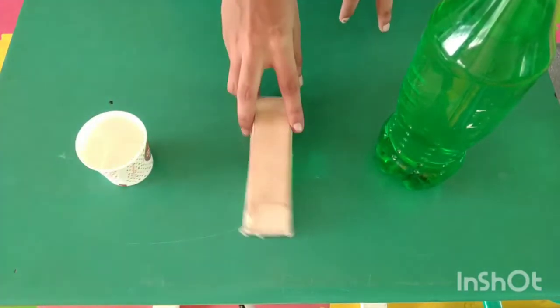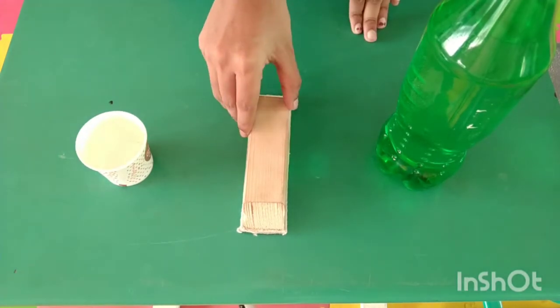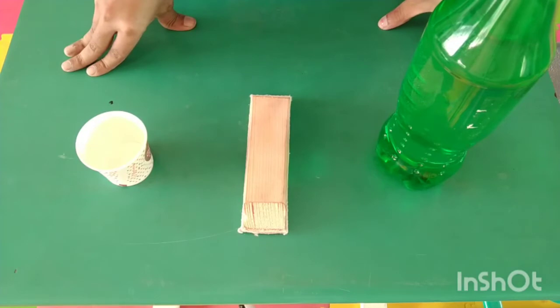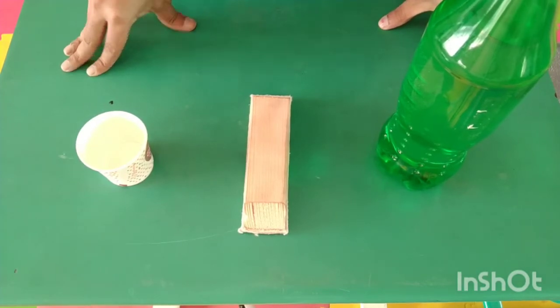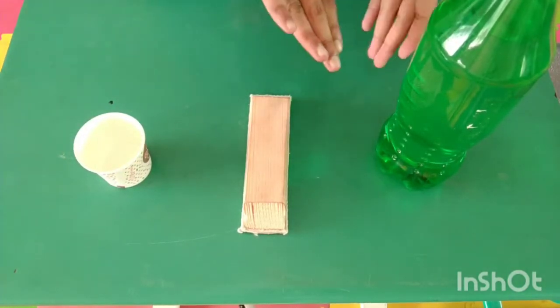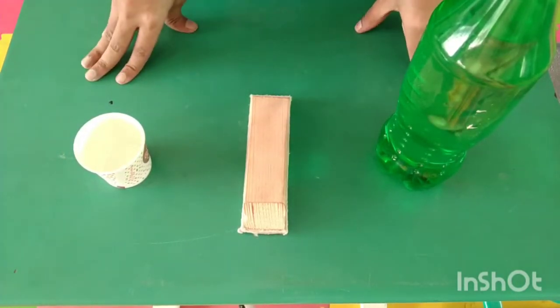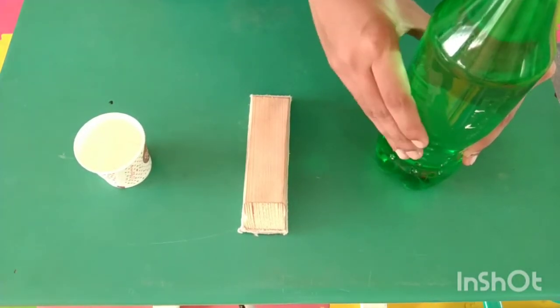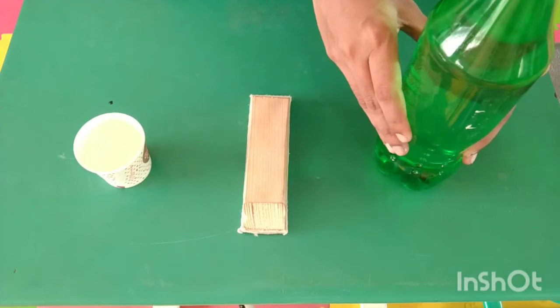Now I am going to change the position. Now tell me, which object have I placed before the duster? Yes, this glass. And which object have I placed after the duster? Yes, I have placed water bottle after the duster. Okay.